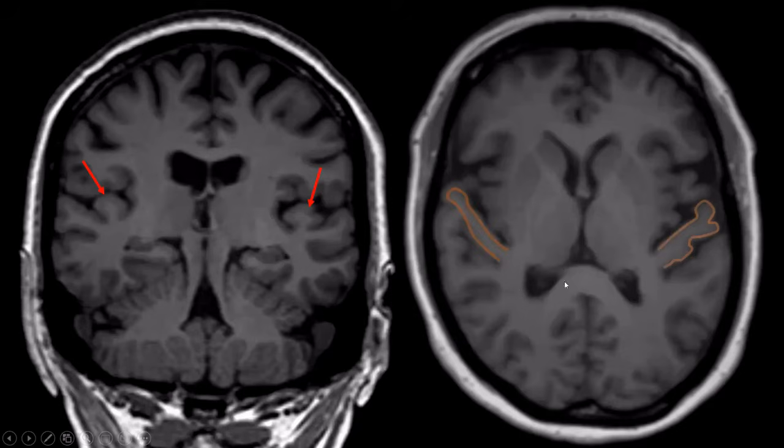Then you can see these gyri running anterolaterally, and these correspond to the Heschl's gyri located on top of the superior temporal gyrus.